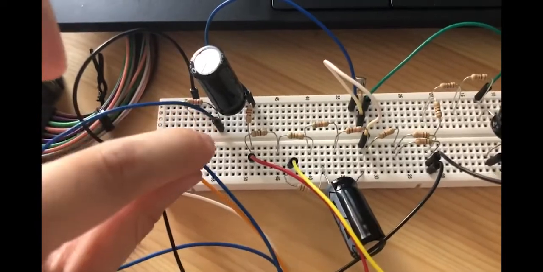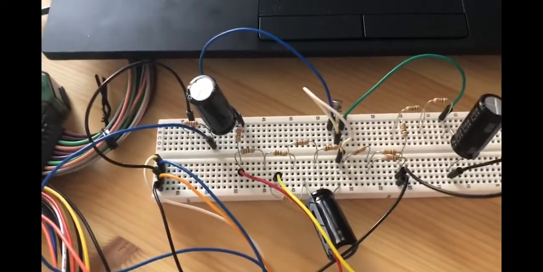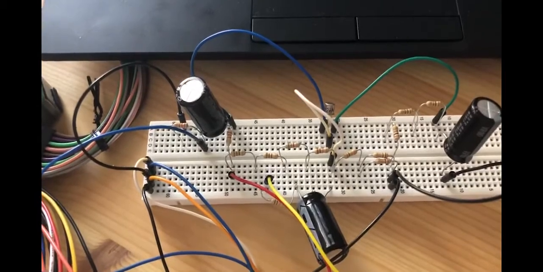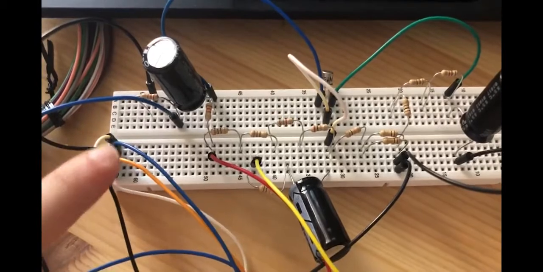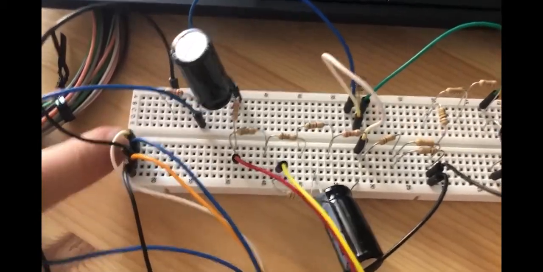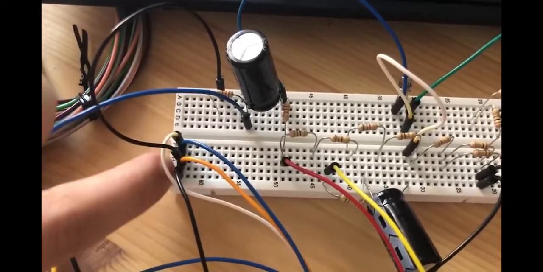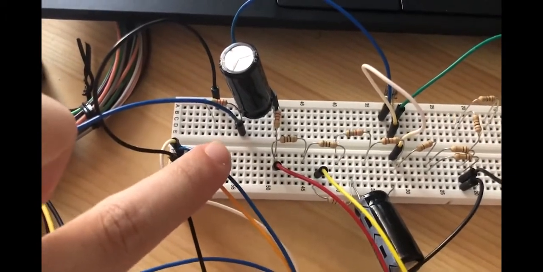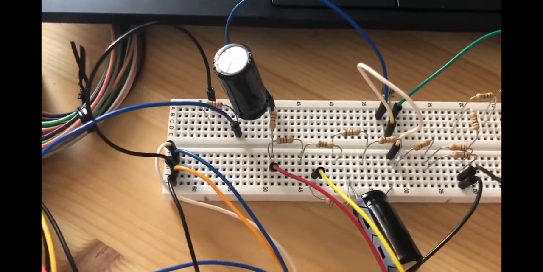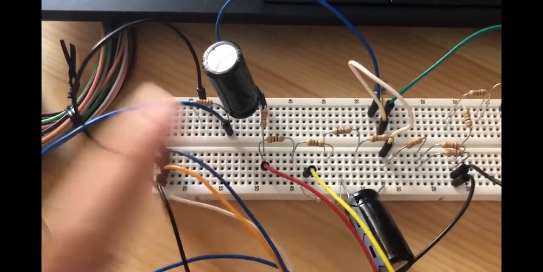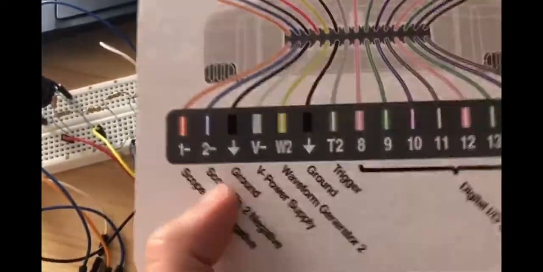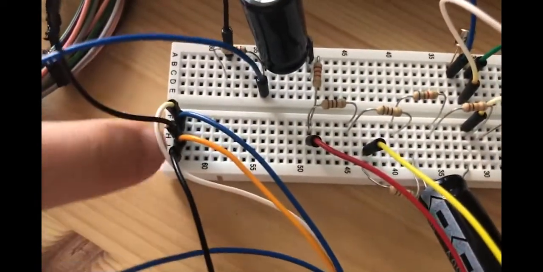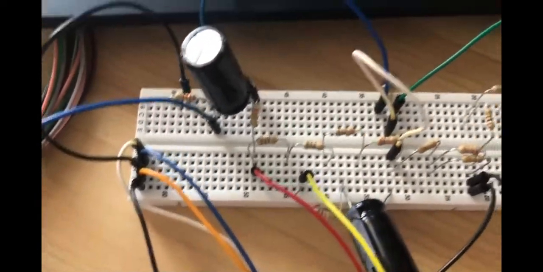Okay, and then I need to have my oscilloscope or voltmeter connections, the negative of both channels go to the same row. Okay, the negative of both oscilloscope channels, as you can see here, these two go to this line.